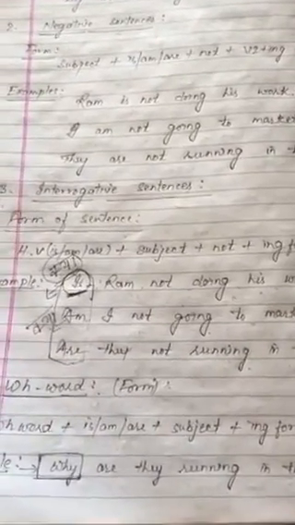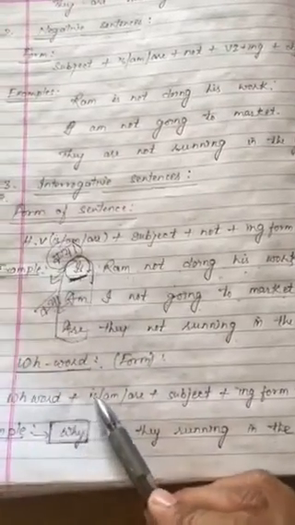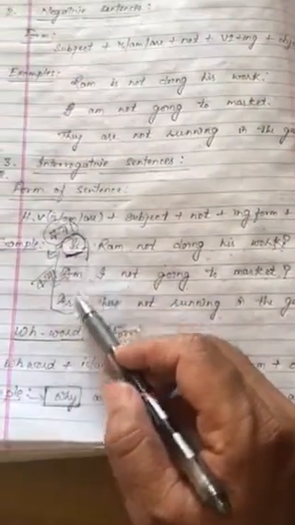So all these are your WH words. See the structure of WH word sentences. We have to use the WH word first, then the helping verb, then your subject, then the ing form, and then your object. See the example: Why are they running in the garden? Simple, we have to add only the WH word at the start of interrogative sentences, which we have done in these. Okay, so we are just adding why here.